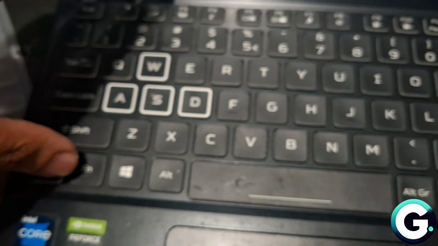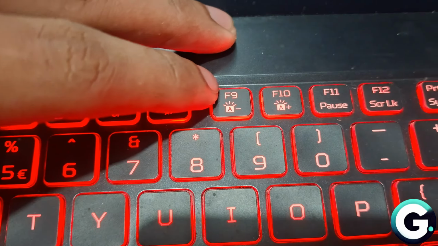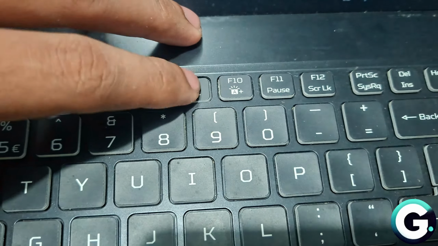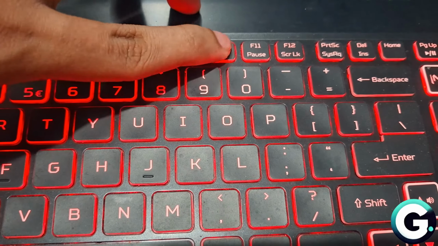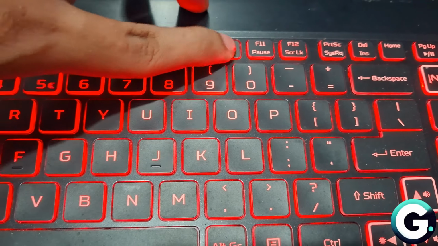You simultaneously want to press the FN button and these two buttons right here. Now in our case, there's going to be the minus button and the plus button. If we press the minus button, it will decrease the brightness of the RGB color. And if we press the plus icon, it will then turn it on and increase its brightness.